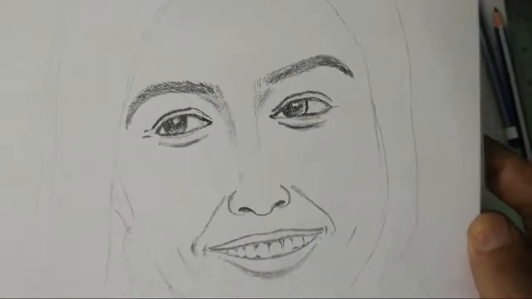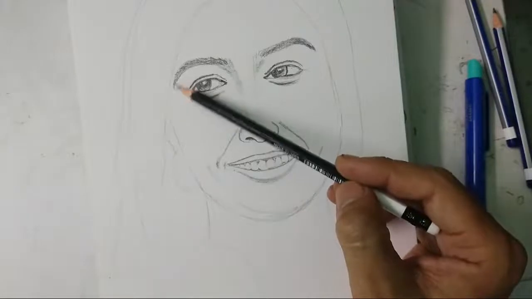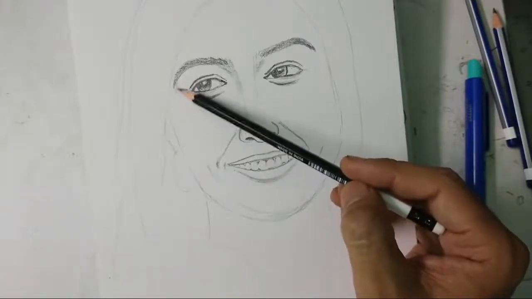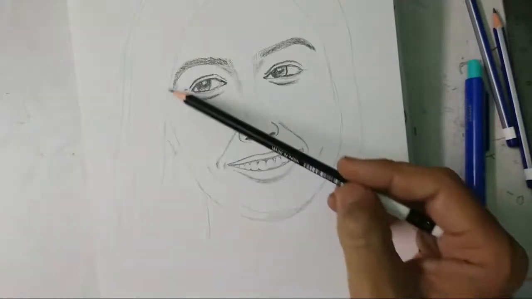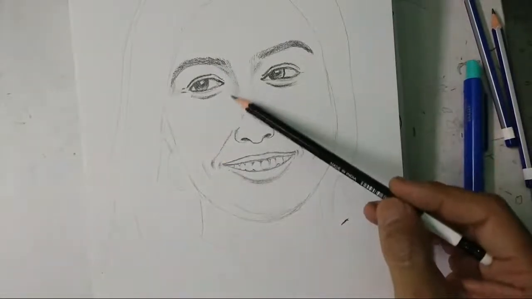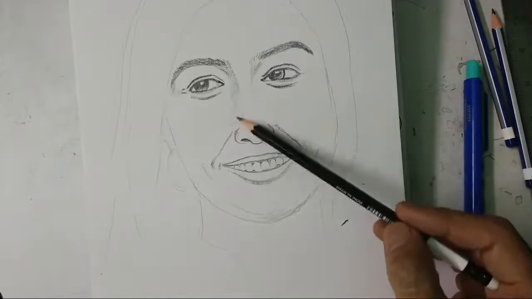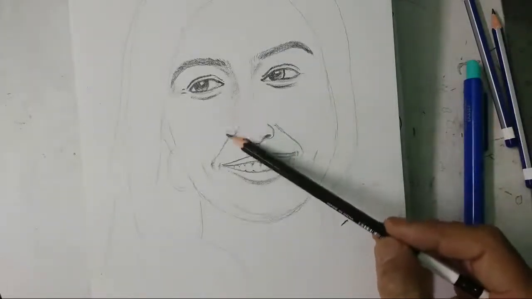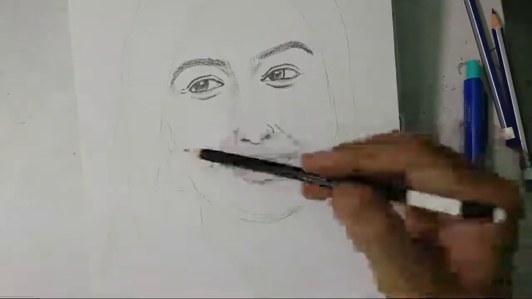You can see the eyes are made, but the shading is to be done in such a way that it is going with the angle of the face. Now let's do soft shading, and after you have shaded, you can use a brush. Normally I use a soft brush, and then I merge the shade and the color and the pencil.